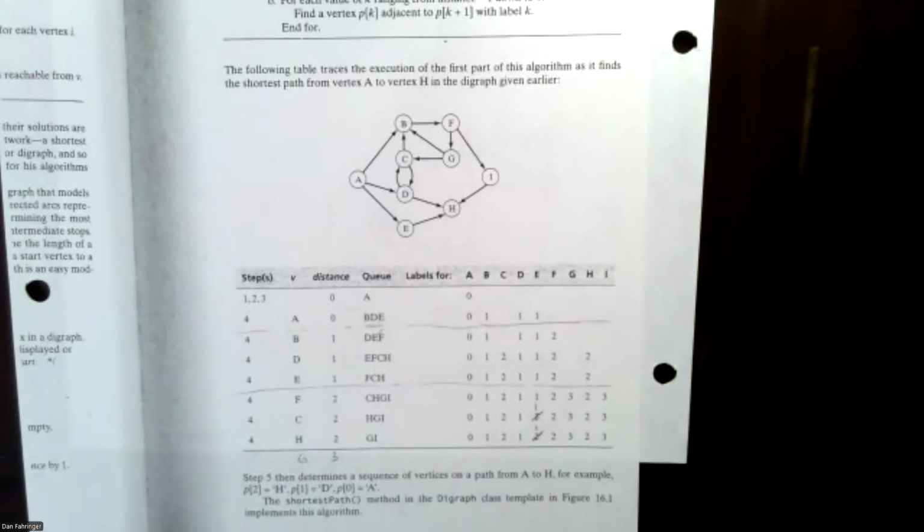There was an example in the book. You want to check it out. Hope you noticed that I had to fix it because it was actually wrong. But from A, I can get to B, D, and E. These are my paths of length 1. From B, where can I get to? It looks like from B I can get to F, and that's about it. From D, it looks like I can get to C and H.